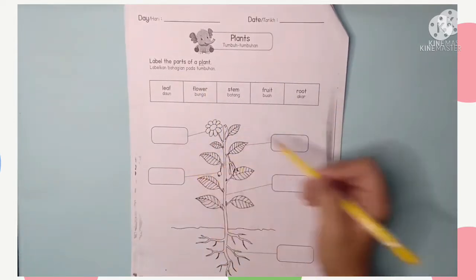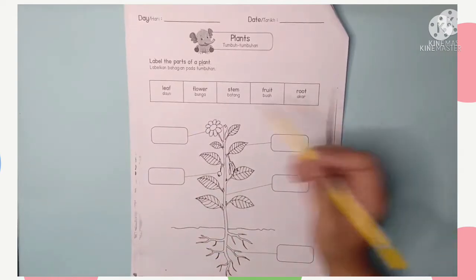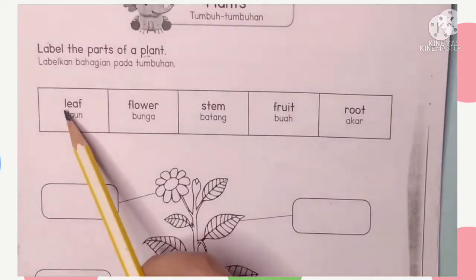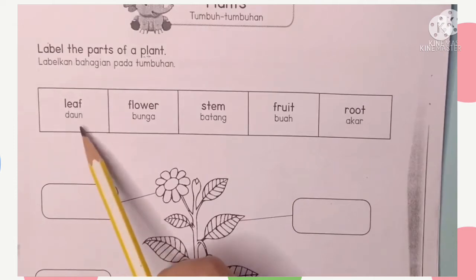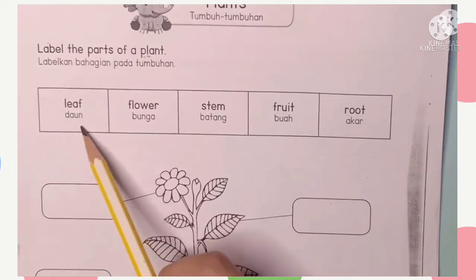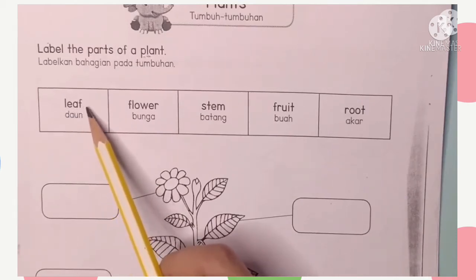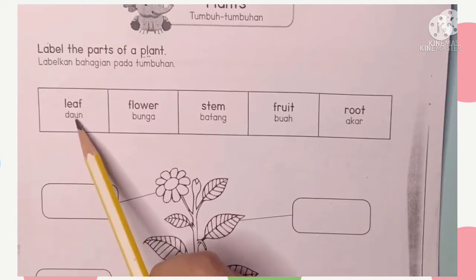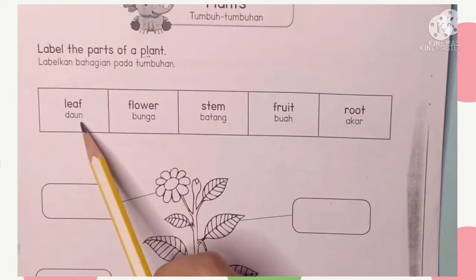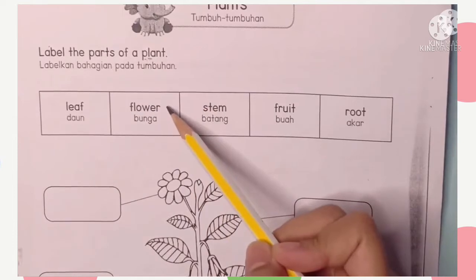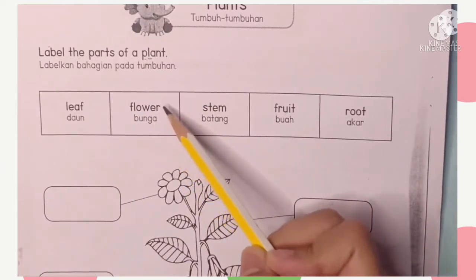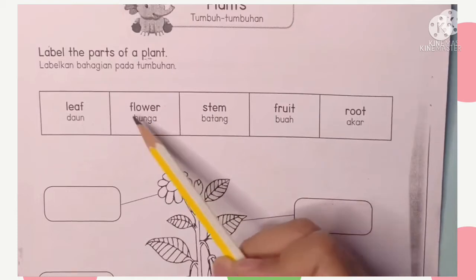Alright, before we label them, let's read through all these words first. Leaf, daun. Leaf, daun. L-E-A-F, leaf. D-A-U-N. Flower. Bunga. Flower. Bunga.